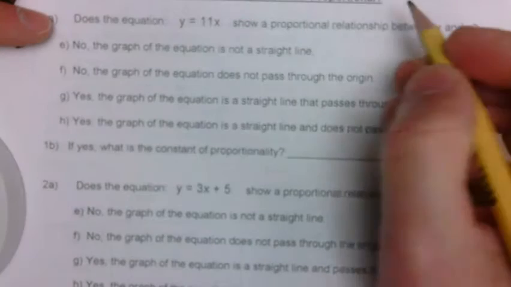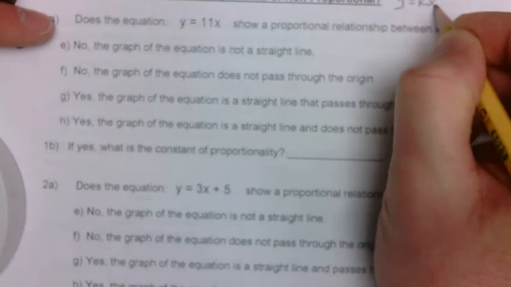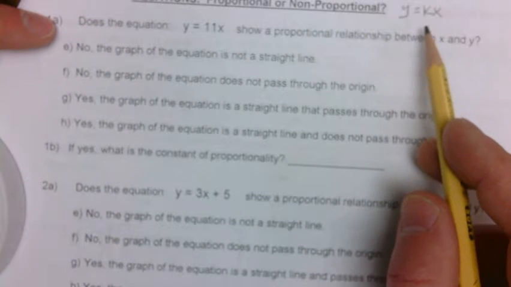In our lesson today, we're going to have more practice working with equations of proportional and non-proportional relationships. In our last lesson, we learned that an equation represents a proportional relationship if it's in the form of y equals k times x, where k represents the constant of proportionality. Any equation written in this form will represent a proportional relationship.